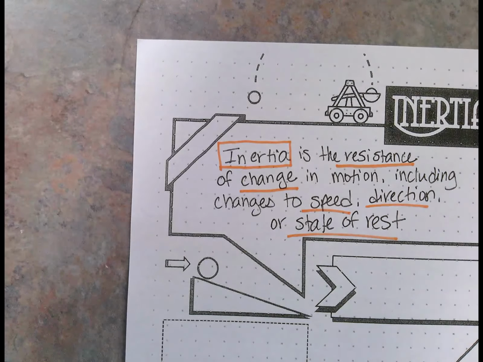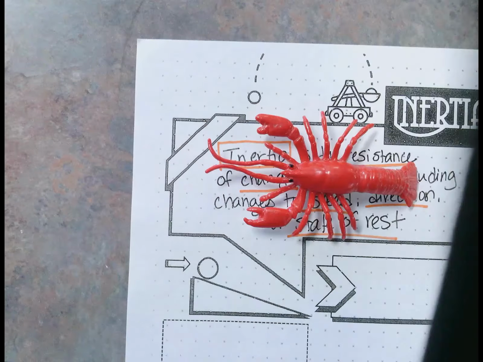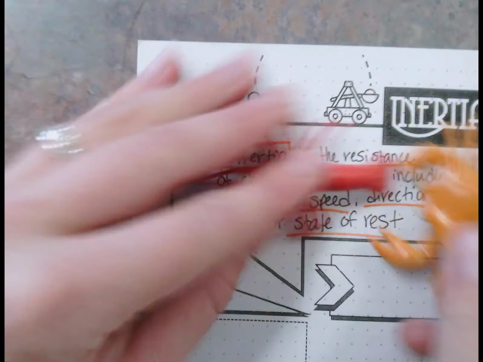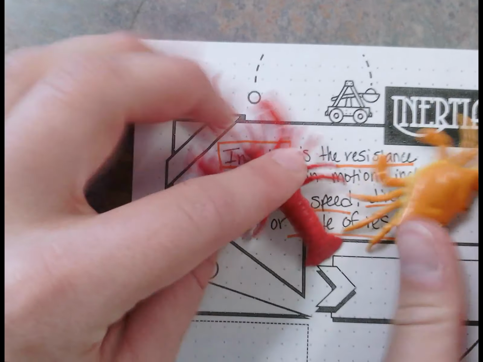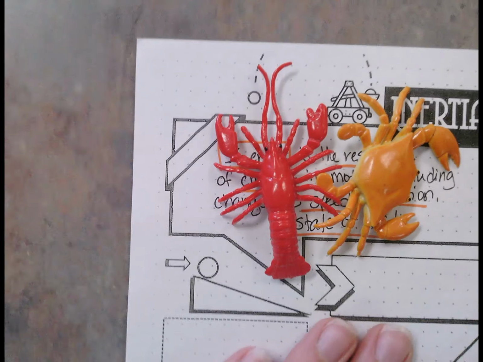And even though I'm going to be moving the paper over, we're going to put a little lobster there and a crab. So there'll be, oh, that looks weird. Oh, that looks weird too. Okay, so there we go. So just in case you can see it.